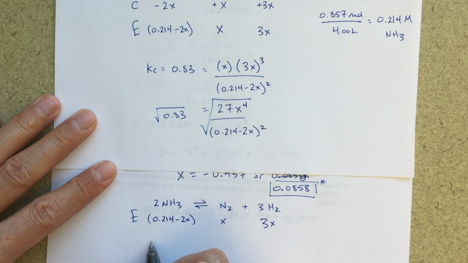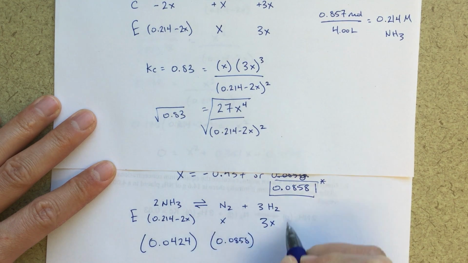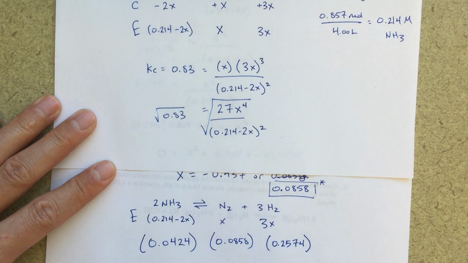And if I do that, then I get 0.0424 as my concentration of NH3. This is just going to be 0.0858. And then for hydrogen, it's going to be 3 times that, and that equals 0.2574. So these are my equilibrium concentrations. What do these represent? These represent the equilibrium concentrations of NH3, of N2, and of H2 once we get to equilibrium.